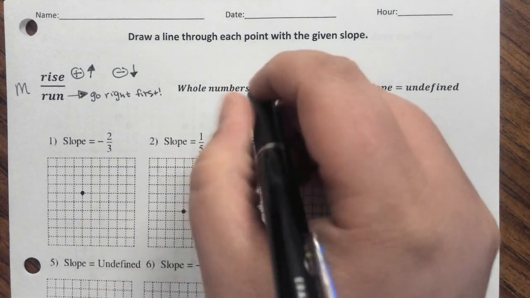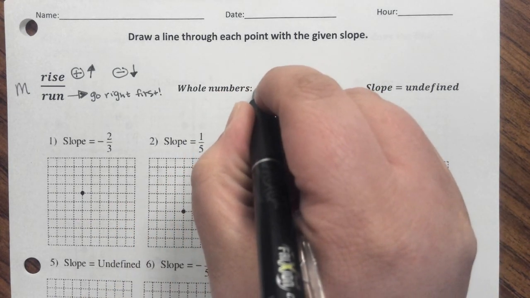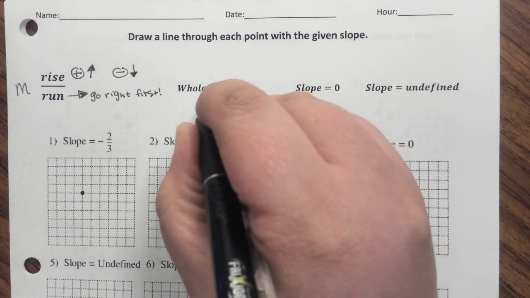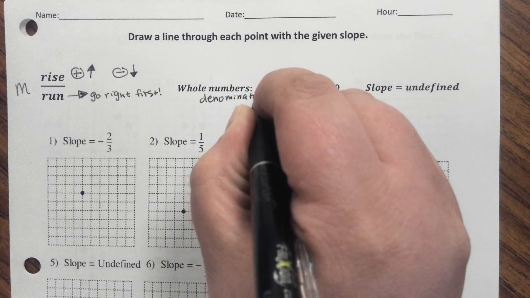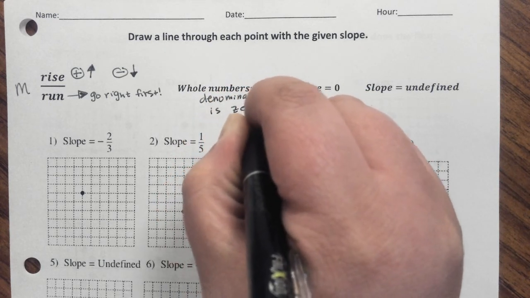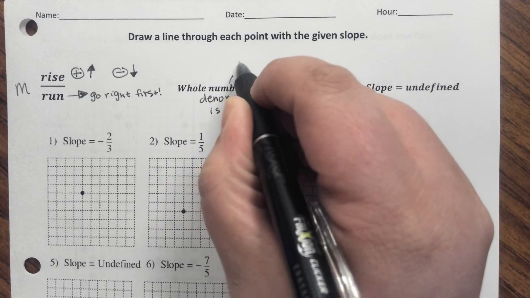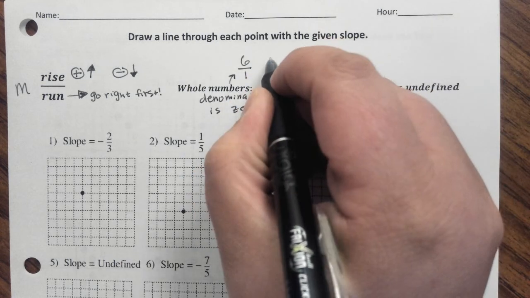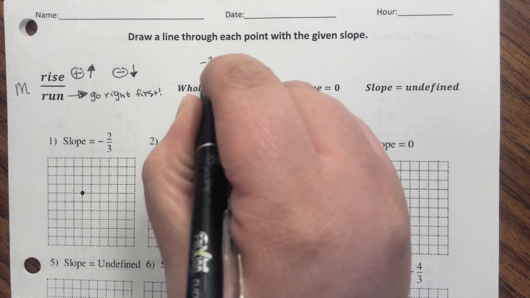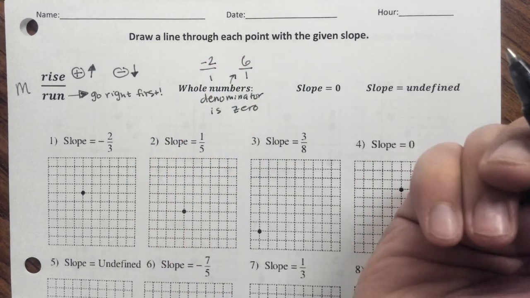Please remember that whole numbers have denominators of 1. The denominator is 1. So something like 6 is really 6 over 1. Something like negative 2 is really negative 2 over 1.